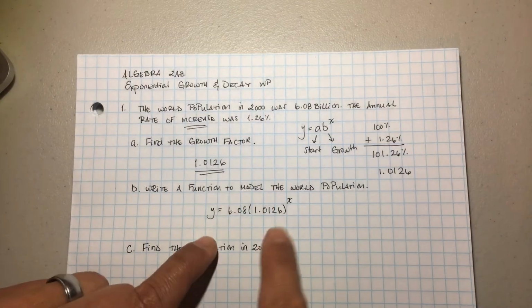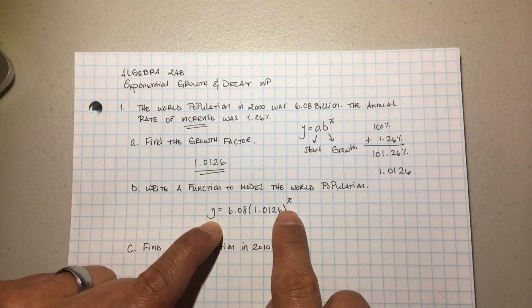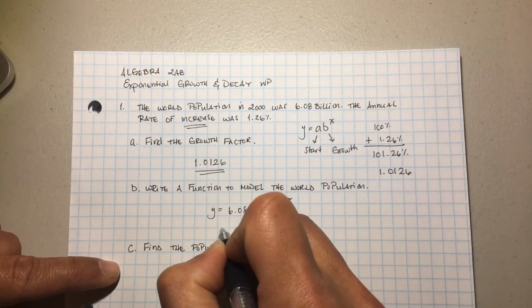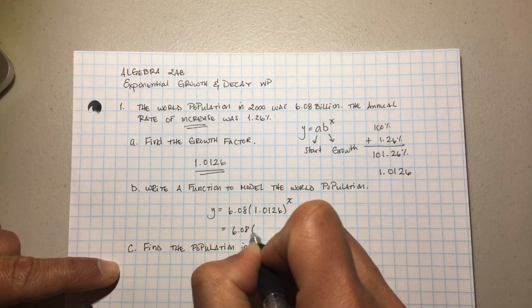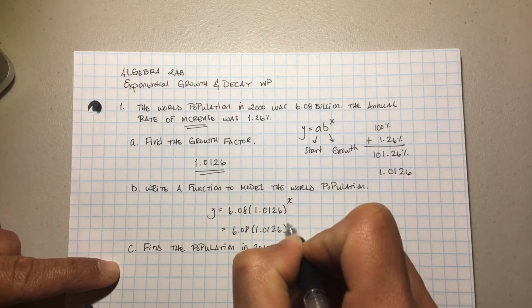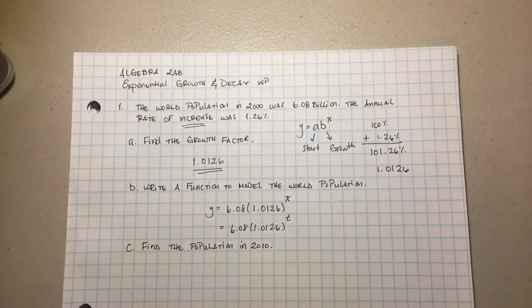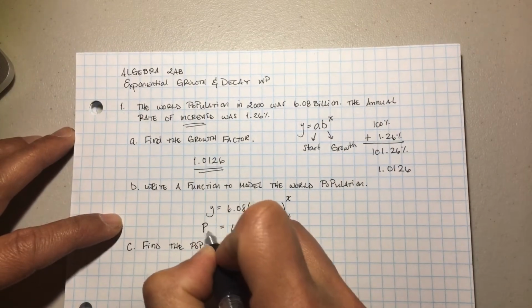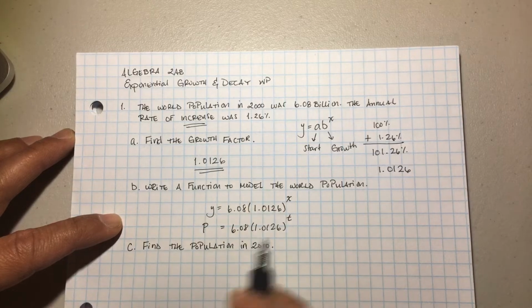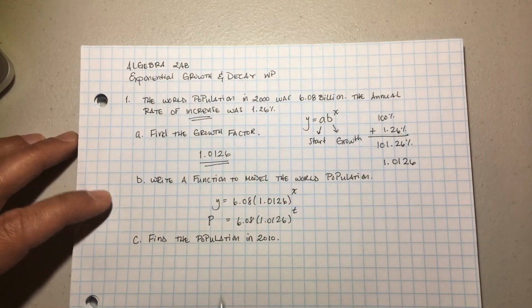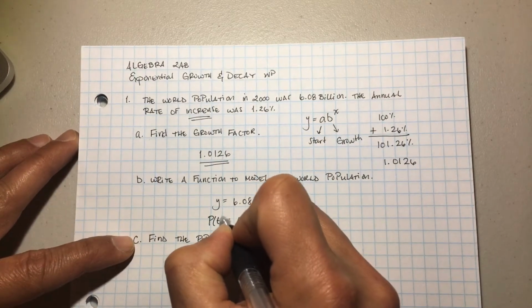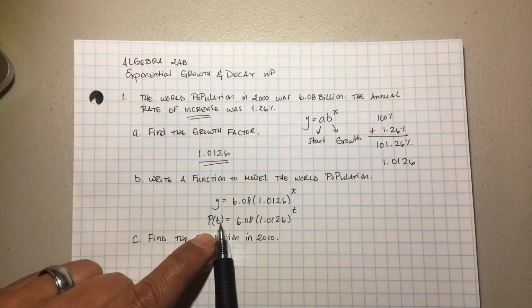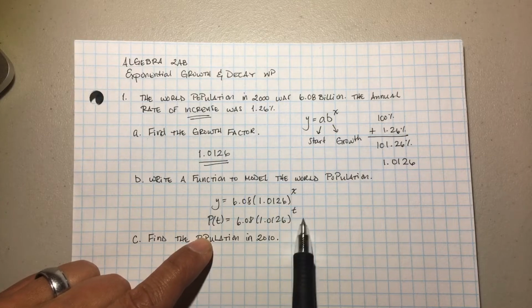That's all it is. Now remember, because it's a real life situation, we're not using y and x. X is going to be represented by time. So 6.08 times 1.0126 to the power of t. And y represents what we're talking about, in this case the population. So the population is going to equal this value. And your professor might even tell you to write it as a function of time. So the population in terms of time is given by this.